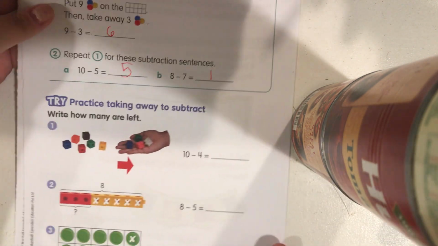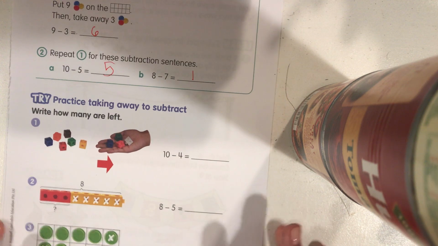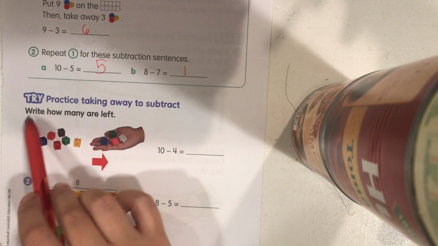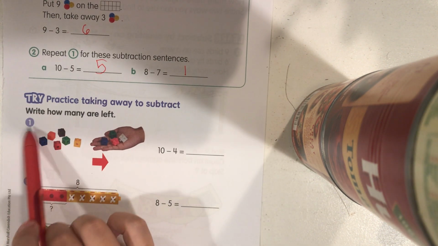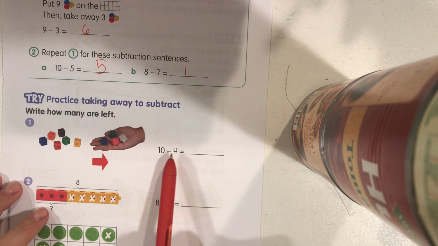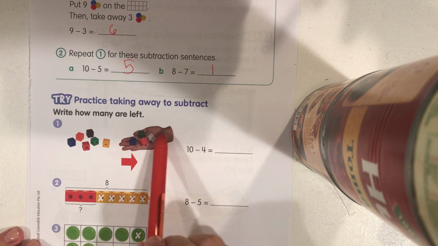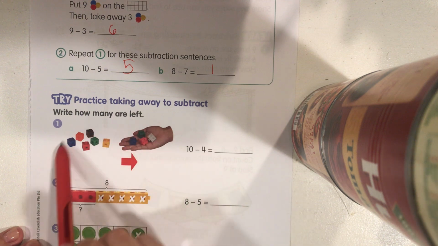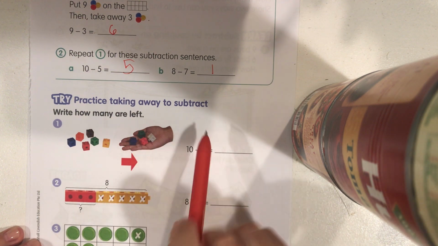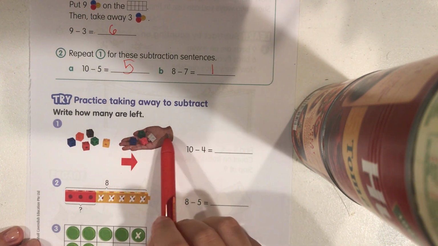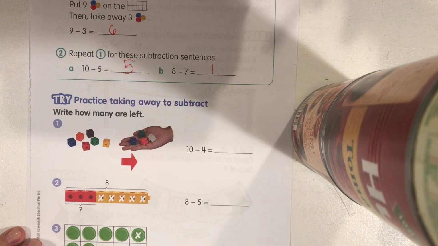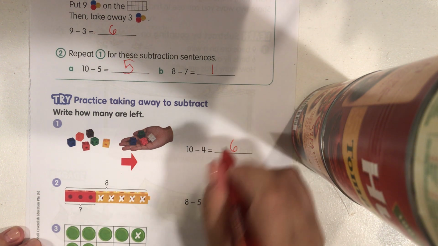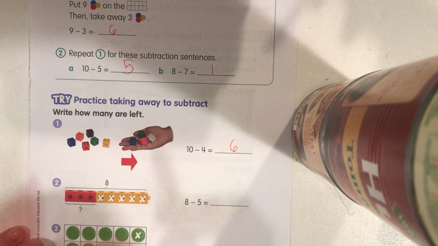Awesome. All right, let's take a look at the pictures. We can go ahead and put our cubes to the side and take a look at the picture. Number 1 is telling us 10 minus 4. So we have 10 cubes total. We're going to take away 4. The hand is taking away 4. How many are left? There are 6 left. 1, 2, 3, 4, 5, 6.